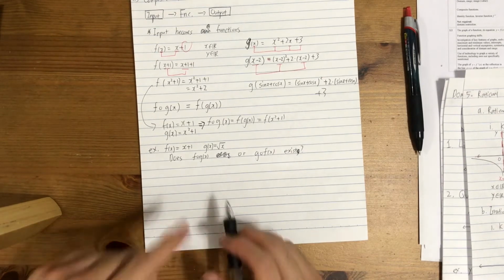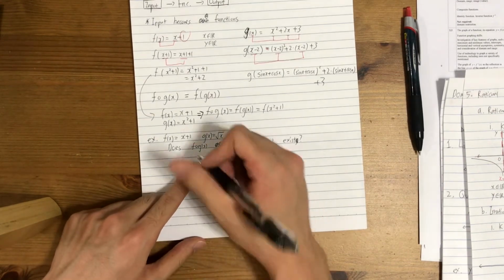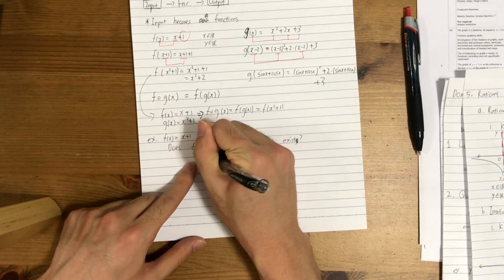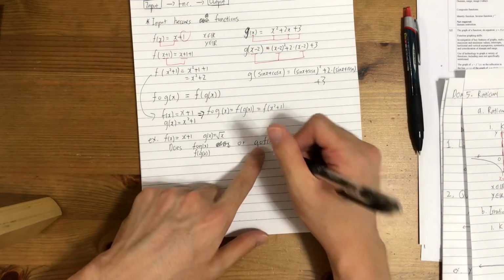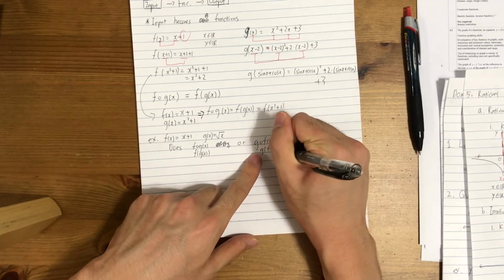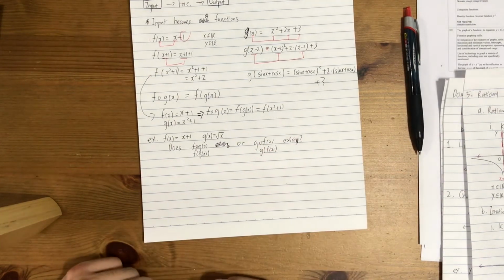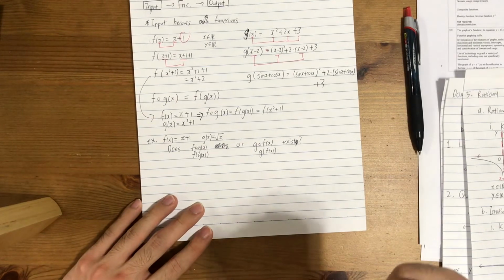So f of g means we put g(x) as an input for f(x), right? And g of f means we put f(x) as an input for g(x). So let's do one by one.